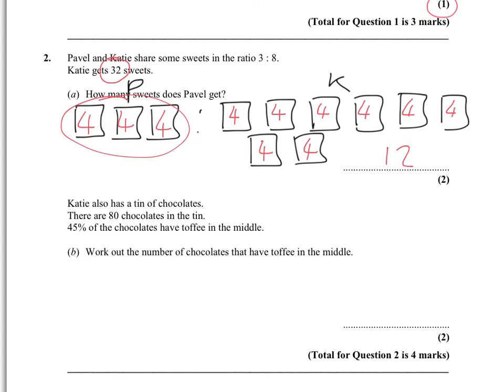Next part of the question then. Katie has a tin of chocolates. There are 80 chocolates in the tin. 45% of the chocolates have toffee in the middle. Work out the number of chocolates that have toffee in the middle. So we want 45% of 80.